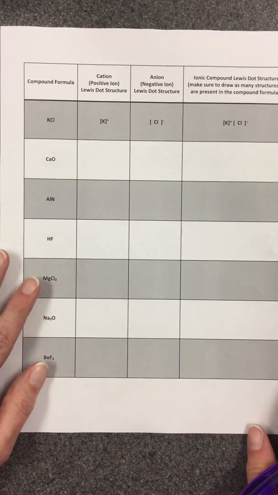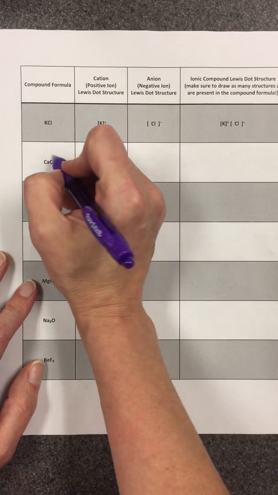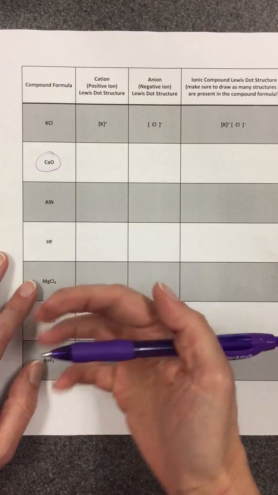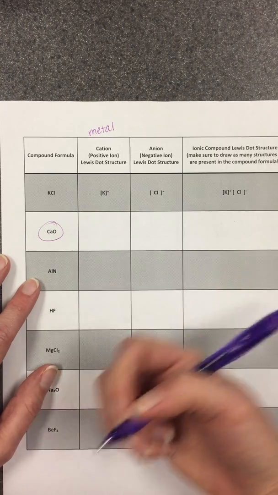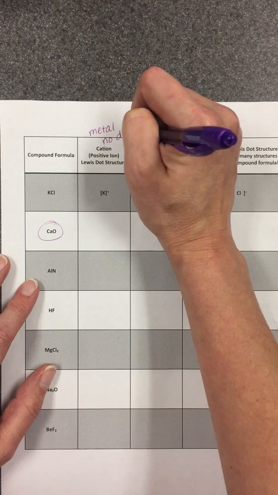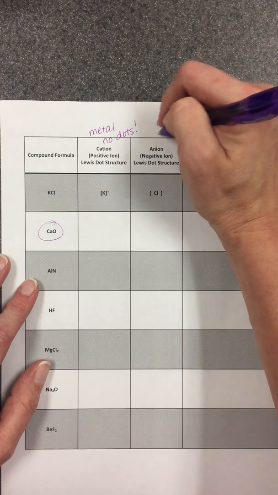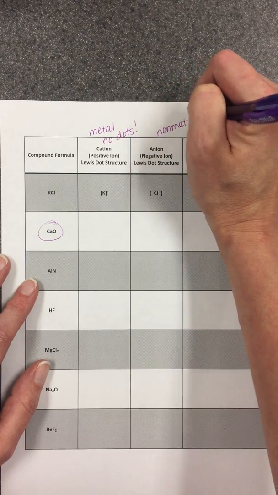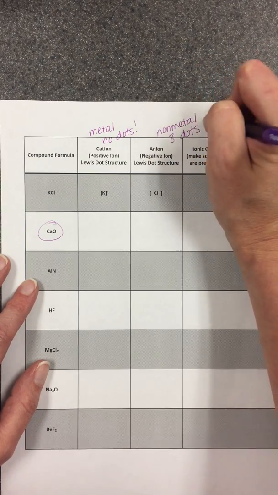So, all that being said, on the back of your homework, we have to draw the Lewis dot structures of the entire compound. So first, I look at the compound formula, and I determine what the positive and what the negative is. Now, the positive is generally going to be your metal, because it's losing electrons. So we should see no dots. If it's negative, then it's probably the nonmetal, because those are electronegative and able to accept electrons. And I should see 8 dots because they've taken all the dots.